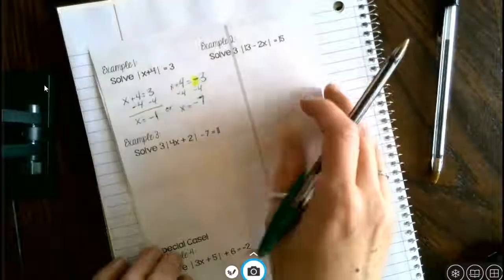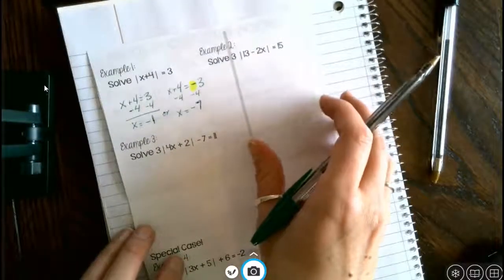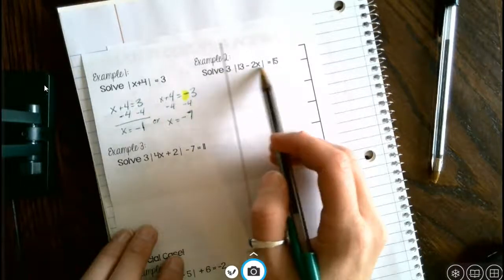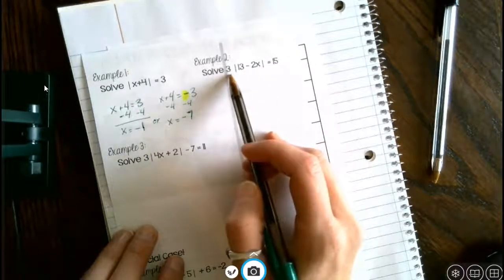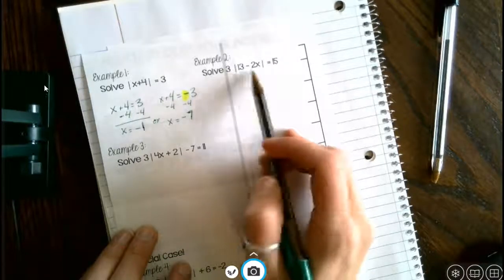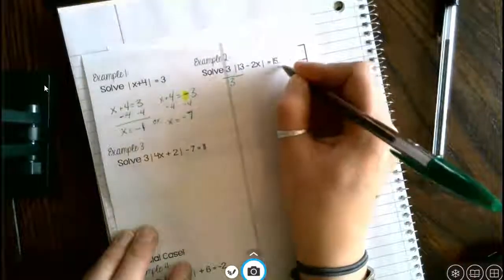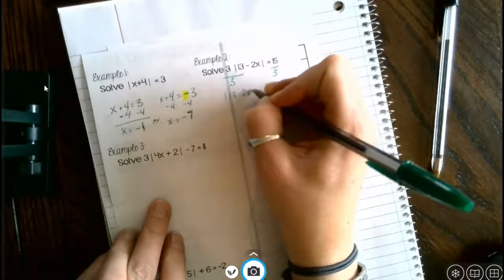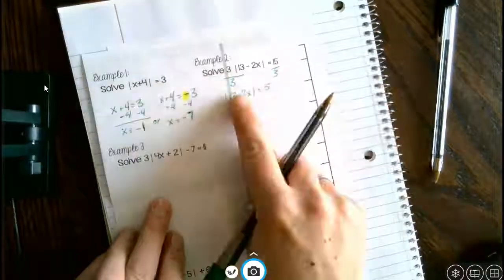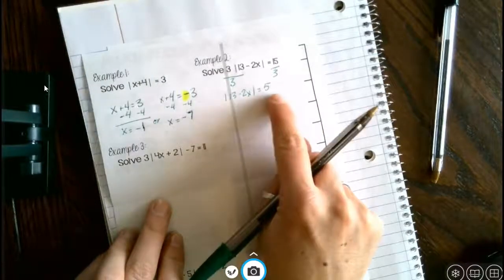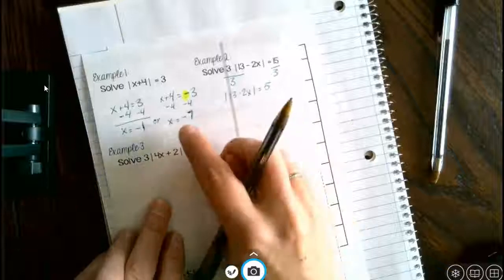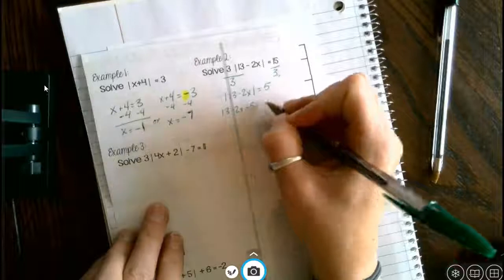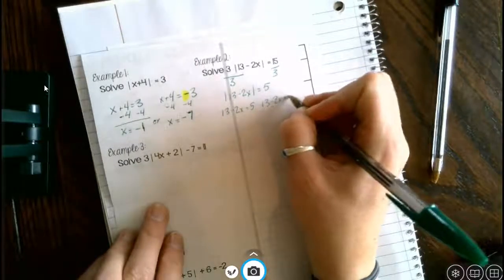So here's my second example. Here something is being done to my absolute value. So the first step is I have to get this absolute value all by itself. I see here that I'm multiplying, so in order to undo multiplying, I divide both sides by 3. Now I end up with the absolute value of 13 minus 2x equals 5. Now my absolute value is all by itself, so I can set up my two problems like I did in the first example. So now I have 13 minus 2x equals 5, and 13 minus 2x equals a negative 5.